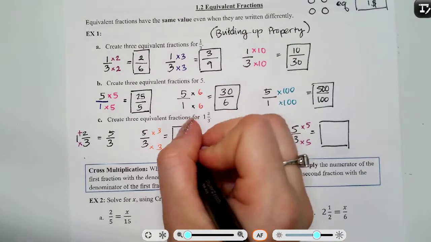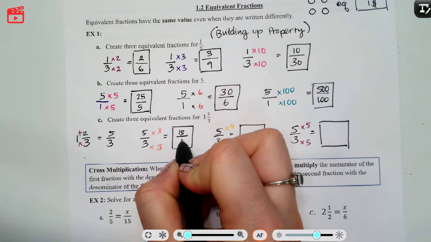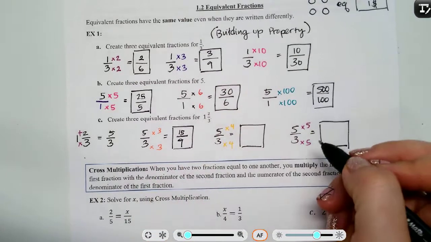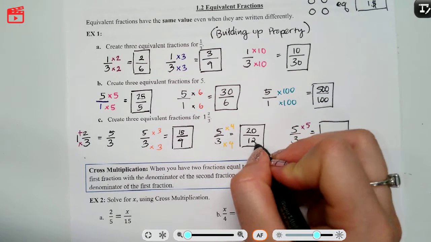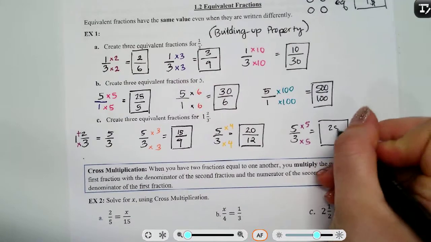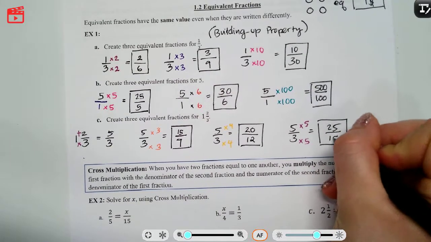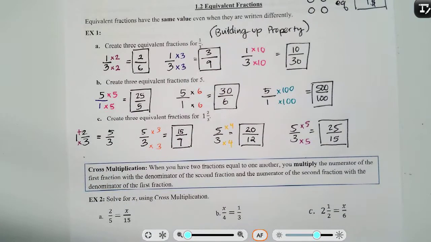All right, so let's see what this would be. That's going to be 5 times 3, 15. 3 times 3, 9. There's an equivalent fraction. 5 times 4, 20. 3 times 4, 12. Another equivalent fraction. 5 times 5, 25. 3 times 5, 15. And there we go. Equivalent, equivalent, equivalent. And we're good.